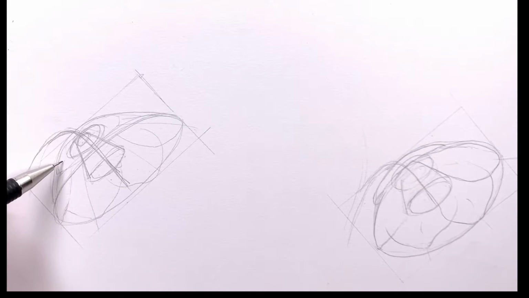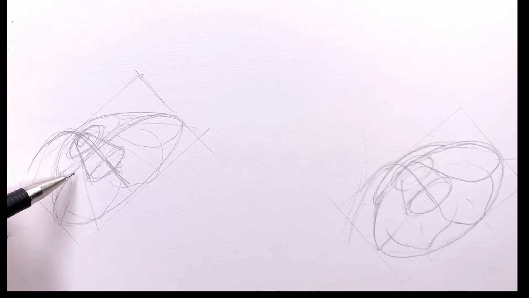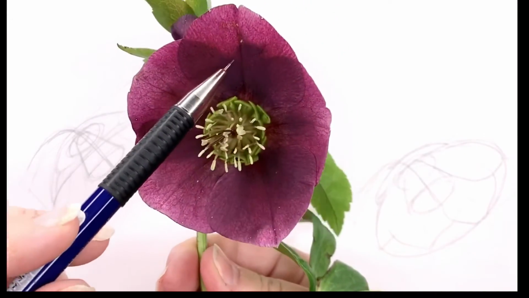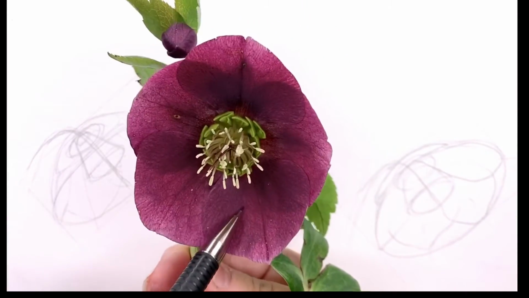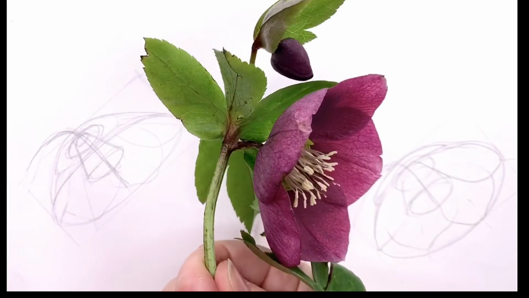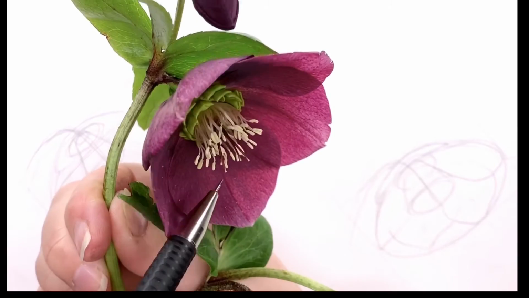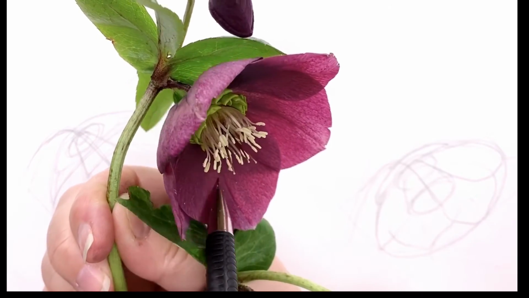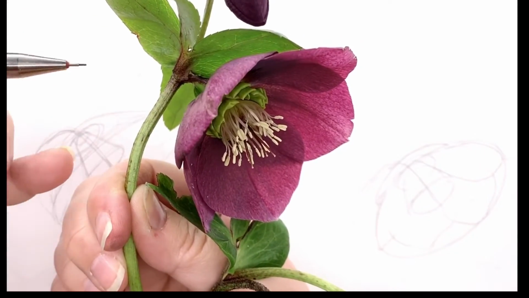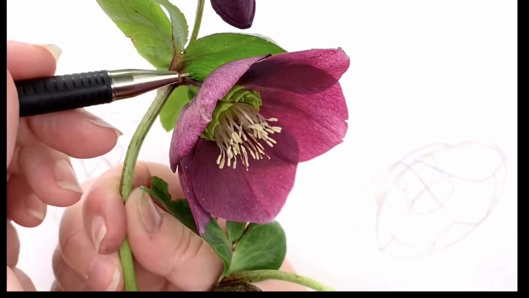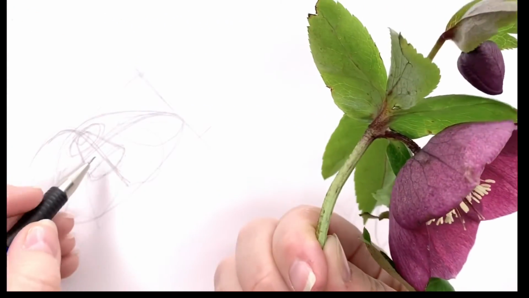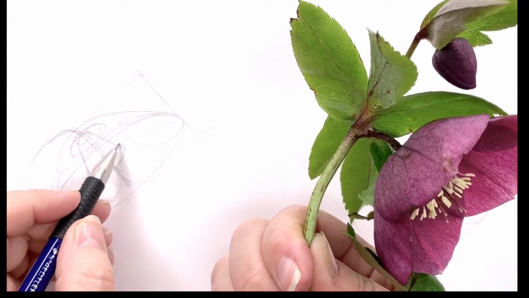So from there we can start to plot in the petals and various different parts of the flower. Now we know that the flower has 1, 2, 3, 4, 5 petals. So we have to get those 5 petals in, and we can draw in the lines, got these sort of curved lines because the petals are curving around there, if you look at the contours on it. So we can draw those in.